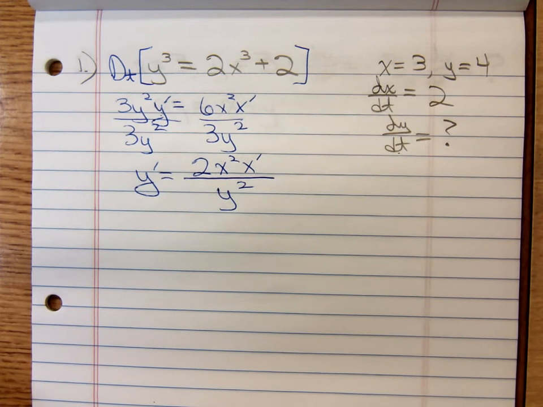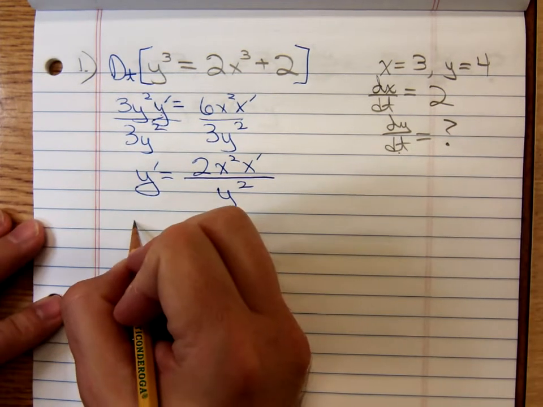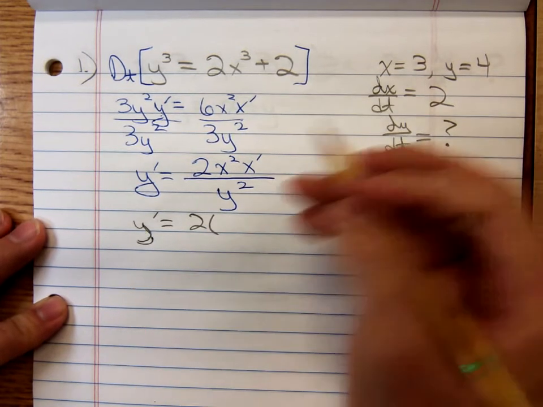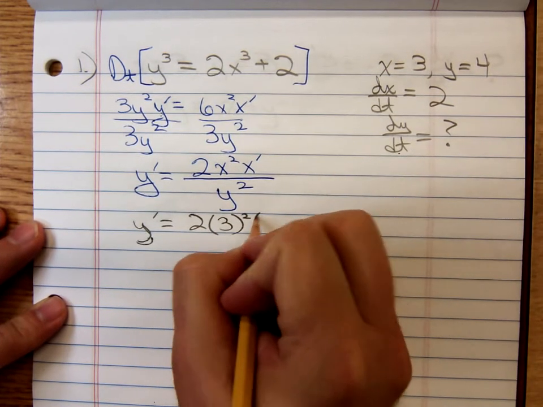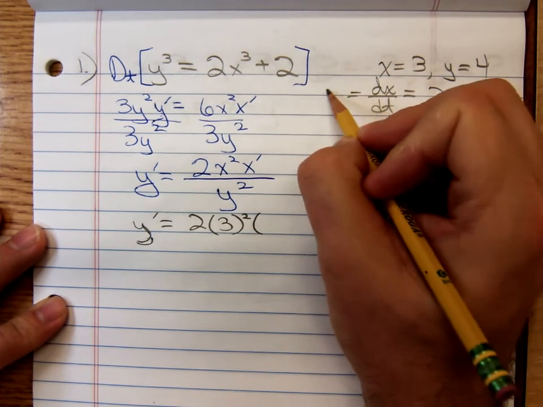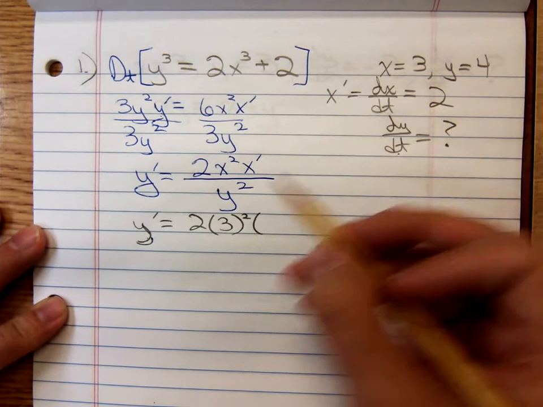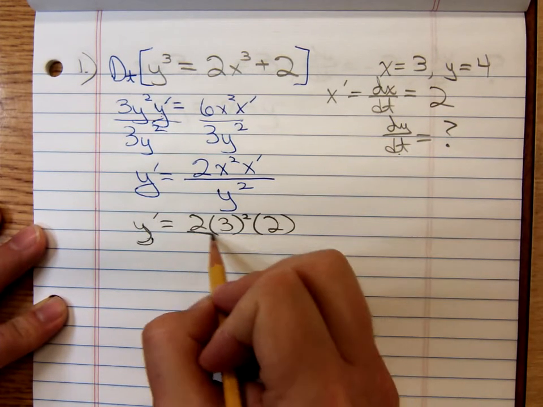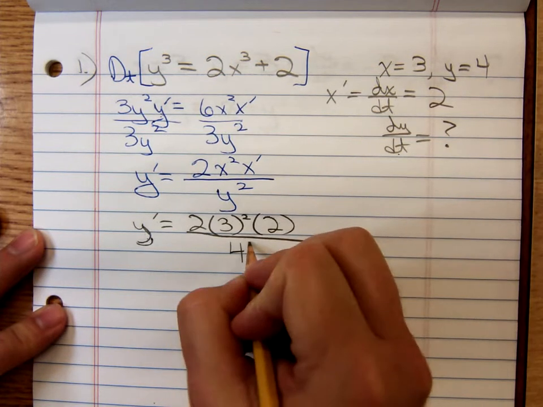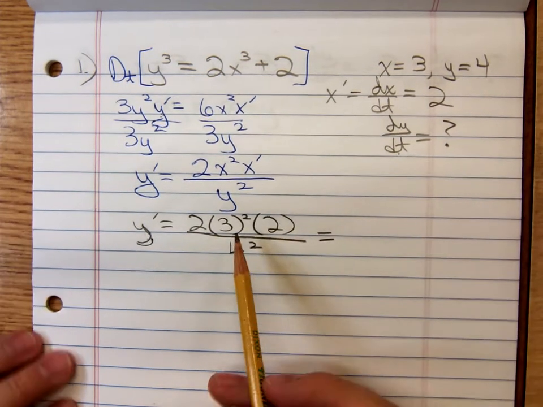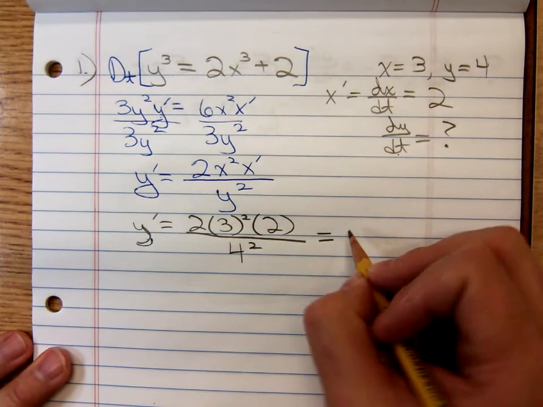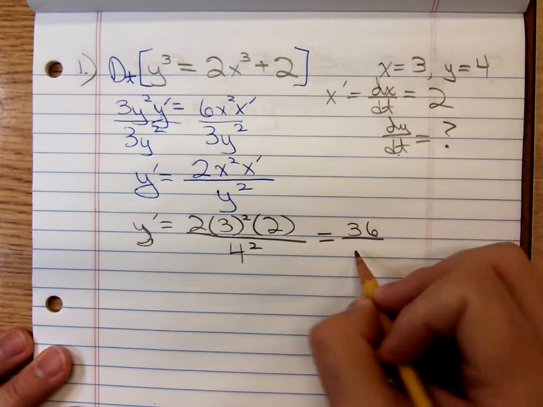So let's start plugging in the numbers they gave us. We're looking for y prime. X is 3, x prime is 2, and y squared, y is 4. So that's 9 times 4, that's 36/16.